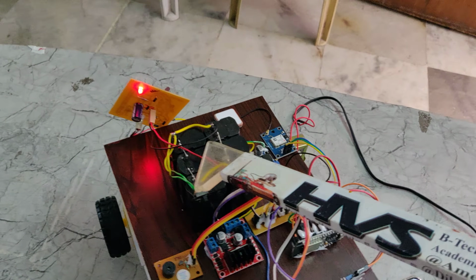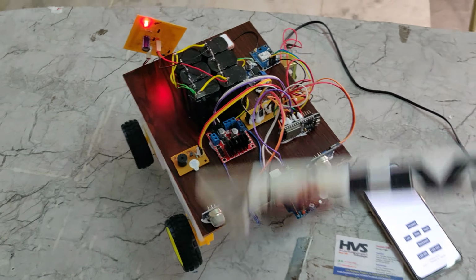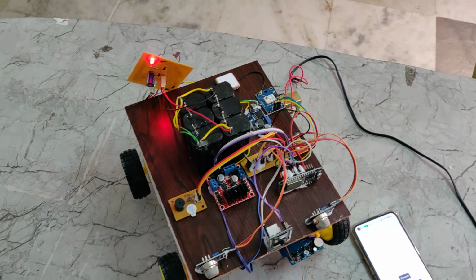And the main thing is the battery charging. So before demonstration of the project, the very first step is to keep the battery under full charge.